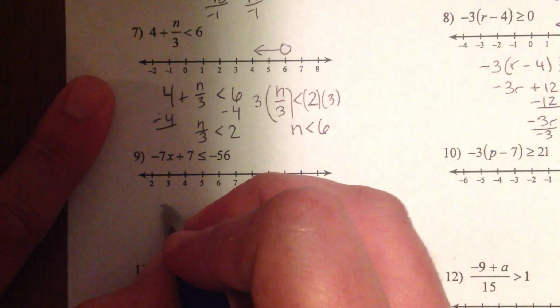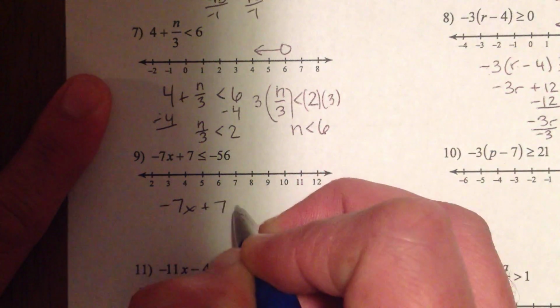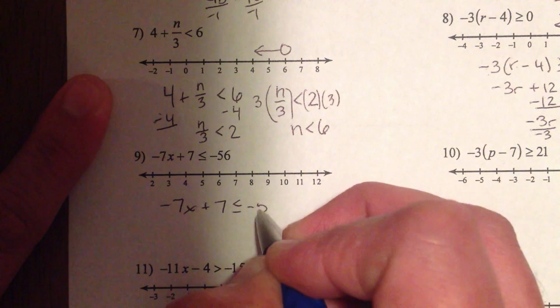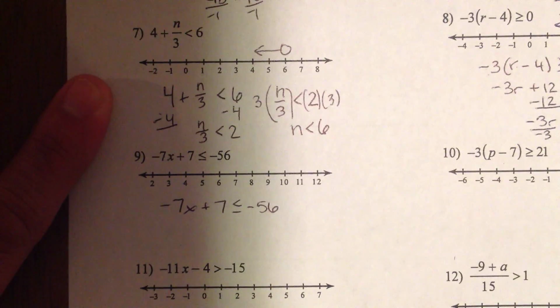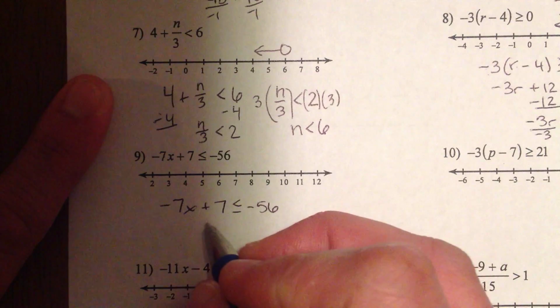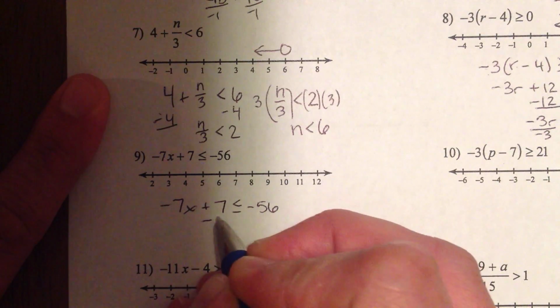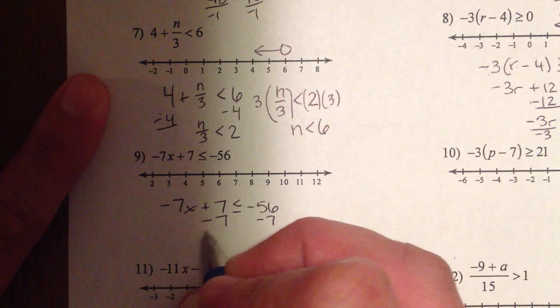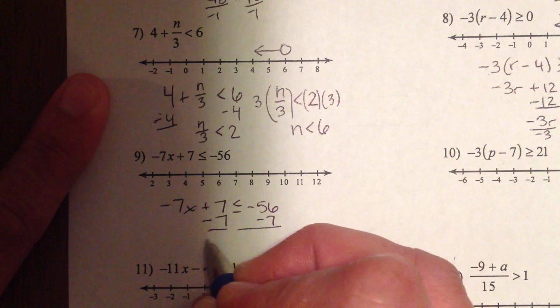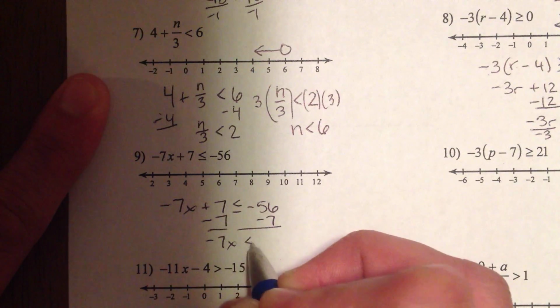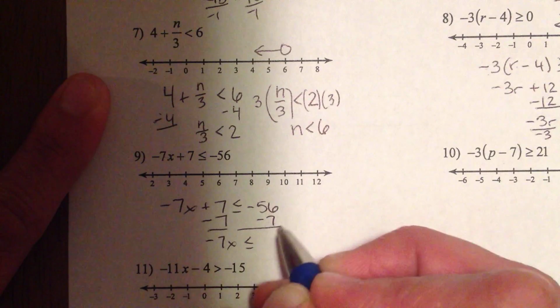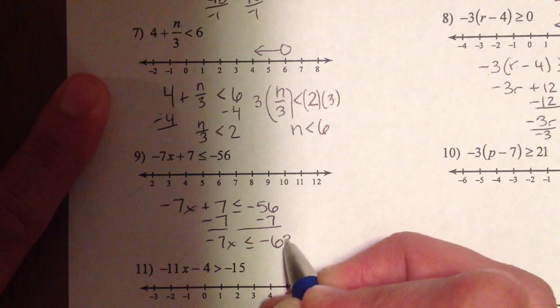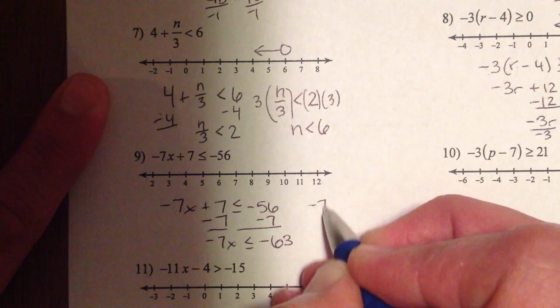Number 9, I have negative 7x plus 7 is less than or equal to negative 56. What I have to do is get rid of the adding or subtracting first. The inverse of add 7 is subtract 7. Leaving me with negative 7x on this side, less than or equal to negative 56 minus 7 is negative 63. I'm going to rewrite that up here.